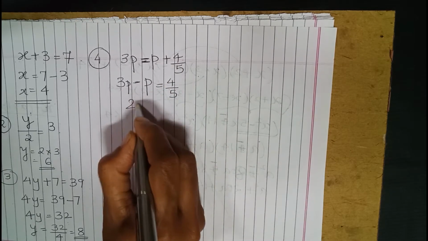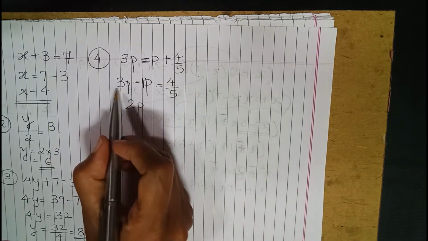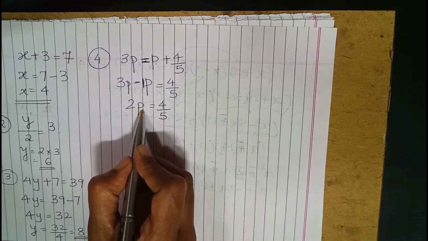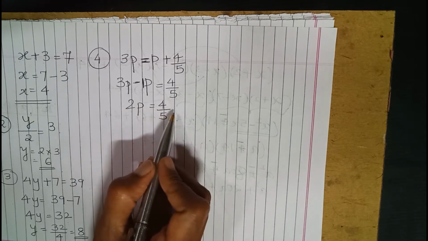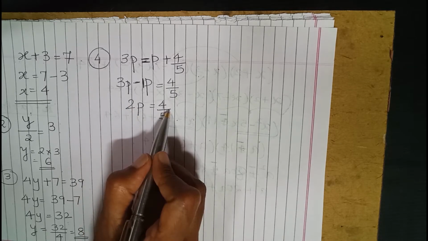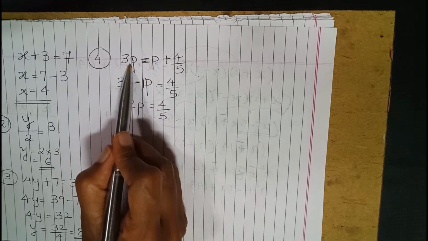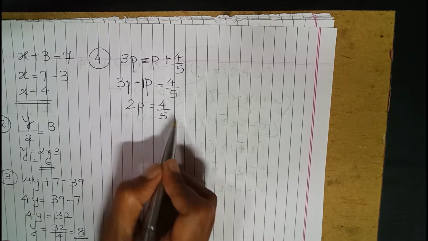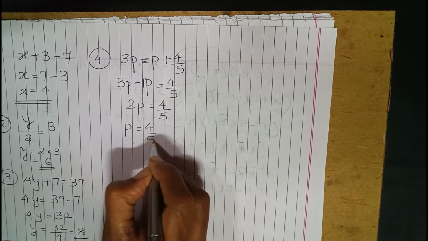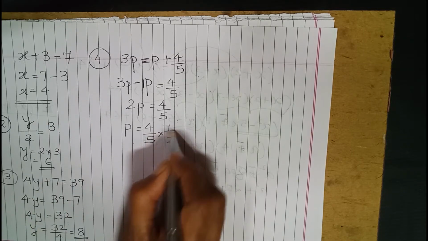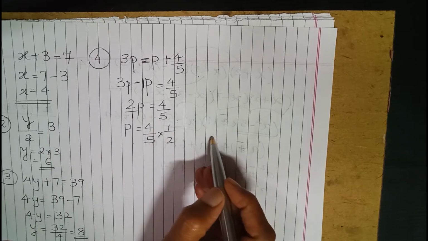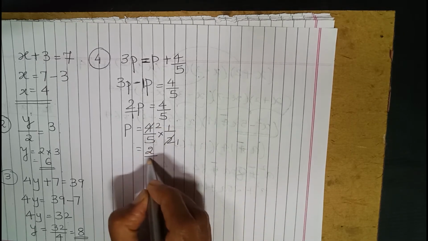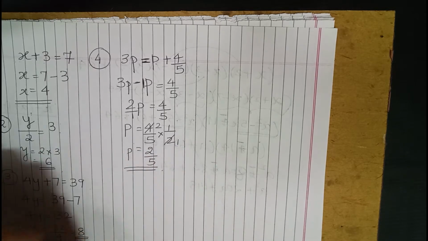So 3p minus p. Now you can see wherever there is nothing, it is 1. So 3 minus 1 is 2p. 2p is 4 upon 5. Now I want to get the value of p. So now this 2 when it comes this side will become division because this is 2 into p. So multiplication becomes division. Like how we saw addition becomes subtraction and subtraction becomes addition. Similarly multiplication becomes division. So this 2 will go in the denominator. And then we have it like this, 1 upon 2. Here it was 2 upon 1 and when it comes on the other side it becomes the reciprocal, 1 upon 2. And now you can cancel this. So the answer that you get is 2 upon 5. So this is how it got solved.